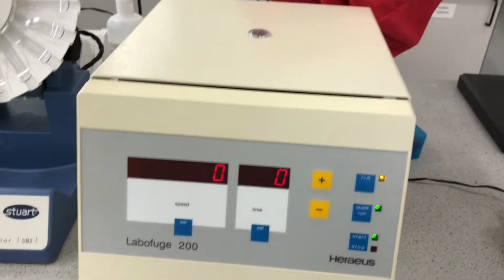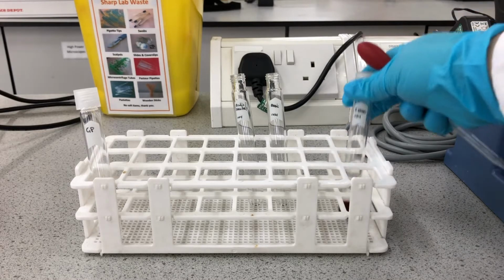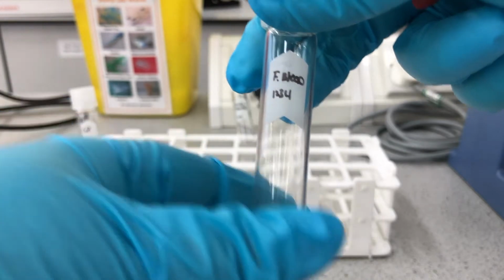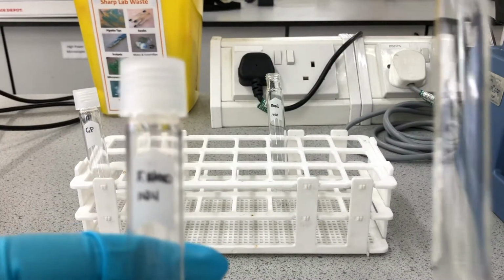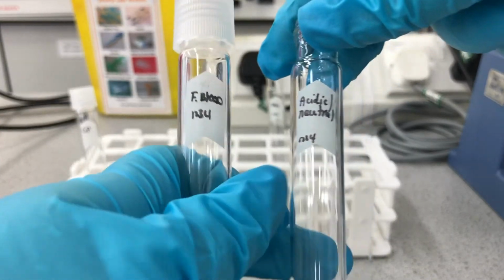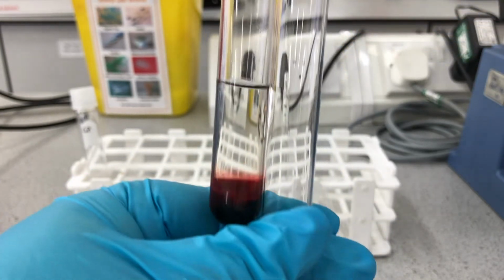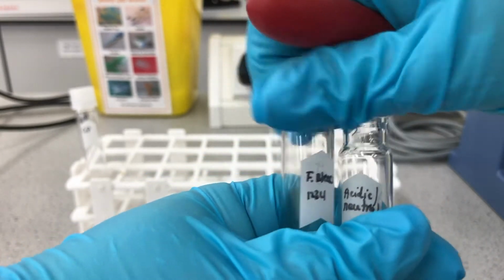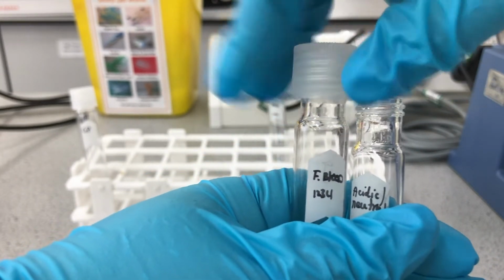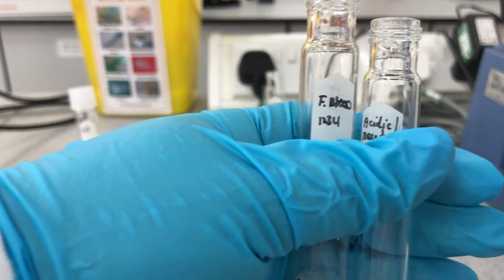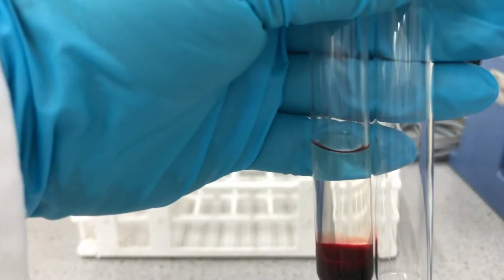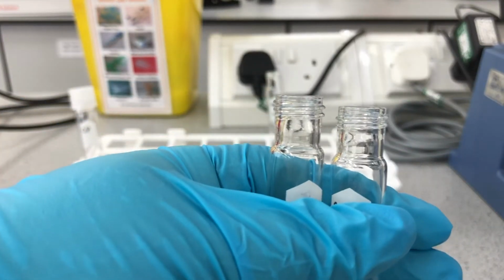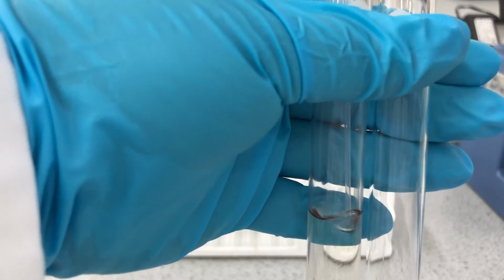Now, what we would do in this instance is to make sure that we have the test tube labelled acidic neutral and we will transfer the diethyl ether layer into this test tube using a Pasteur pipette. Now in this instance it is best to make sure that we leave a small amount of the diethyl ether above the blood because we do not want to have any of that blood portion in the nice clean labelled test tube. We only want the ether layer.